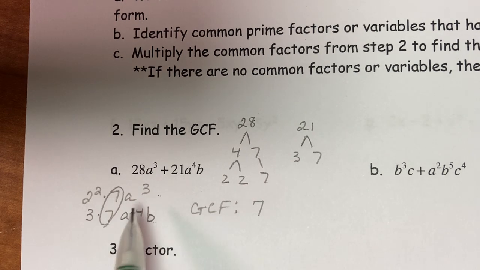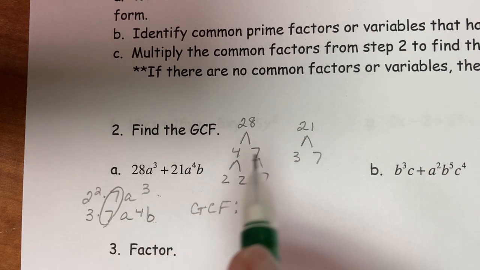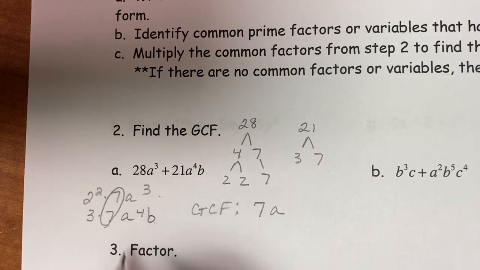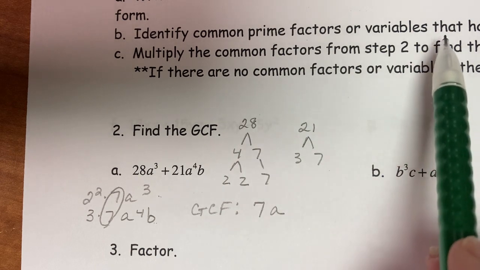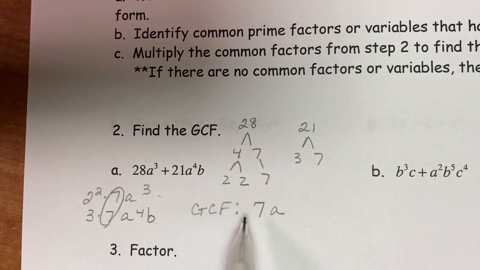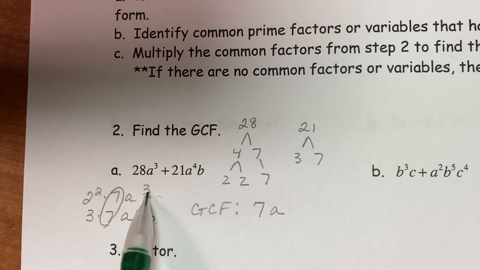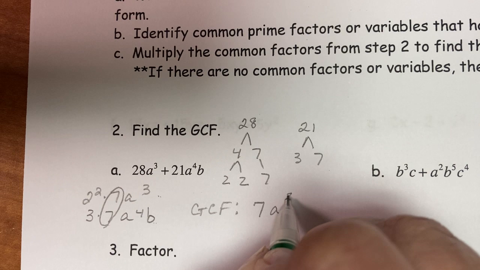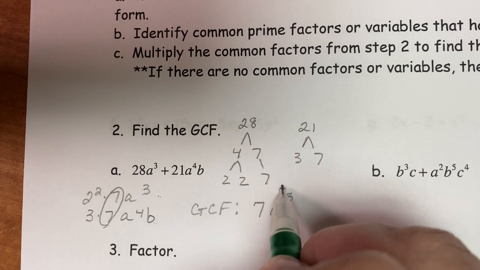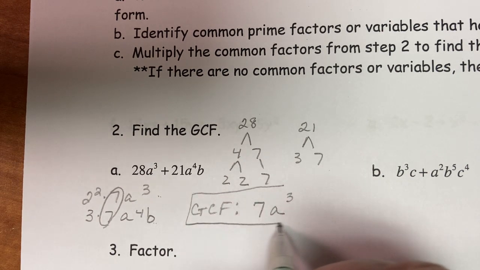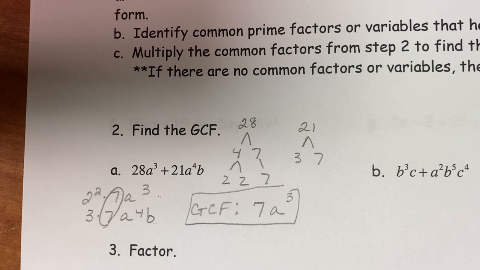What else do they have in common? Well, they have an A in common. They don't have a B, but they have an A. And then it says that have the smallest power. So since you have an A in common, we're going to take the GCF as the A cubed, the one that has the smallest power. So the greatest common factor for 28A cubed and 21A to the 4th B is 7A cubed.